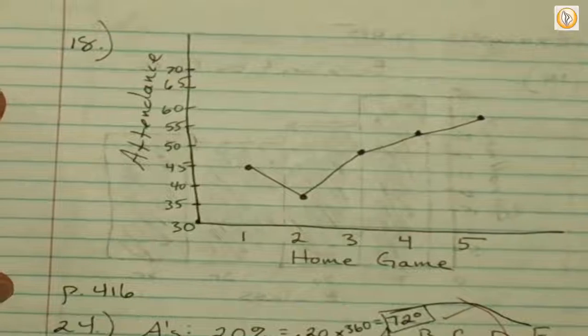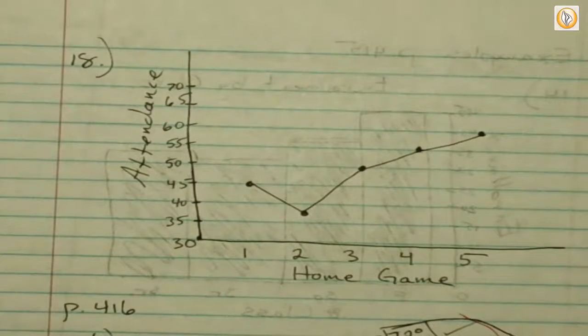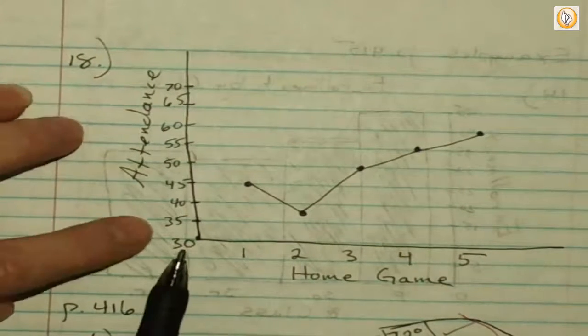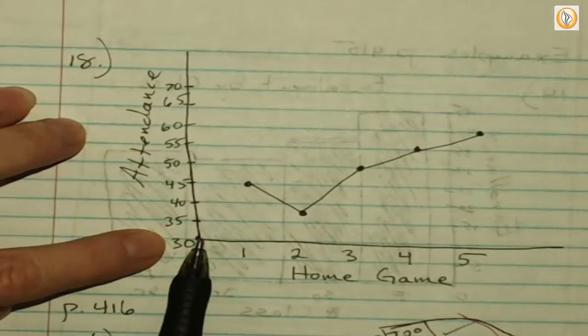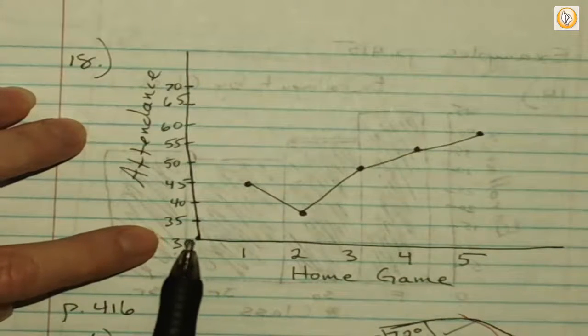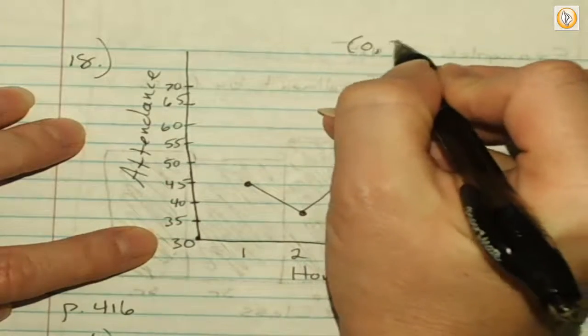That's a very weird way of saying, y'all ready? Do it like this. So 18, here's my increments of 30. Increments of 5 starting at 30 because they said 0 and 30.